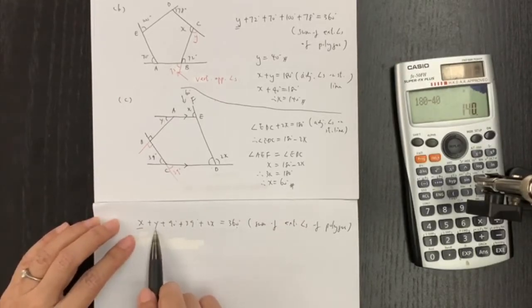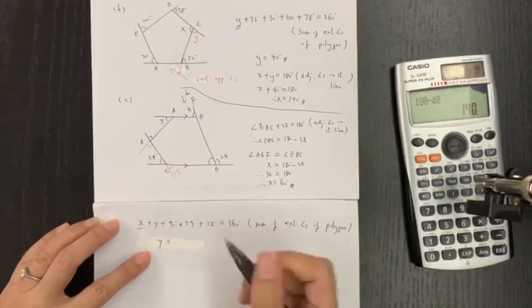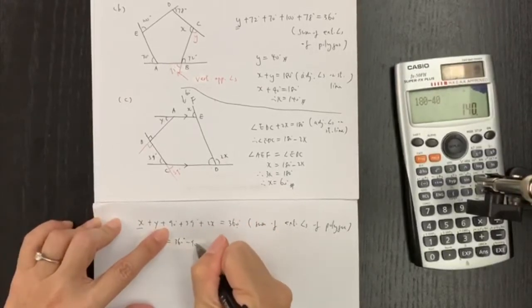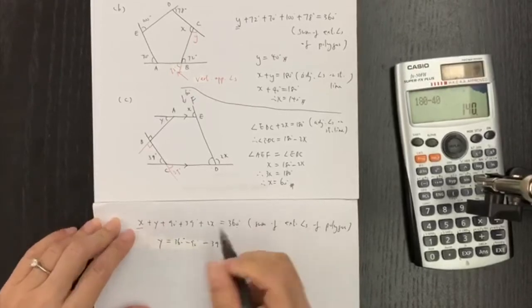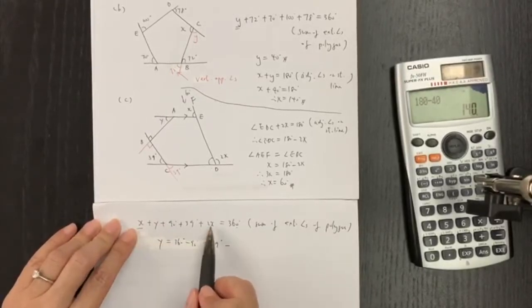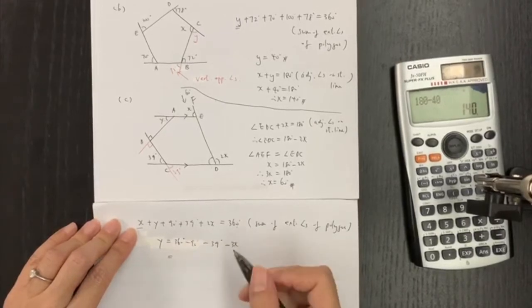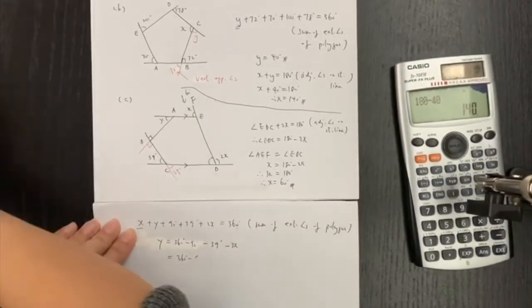Okay, so now my subject is y, so this is my y, and then equals 360 minus 90, minus 39, and minus how many x here? So x, 1x and 2x, so that would be 3x. Okay, so what is x? So 360 minus, okay, no, let me stop here.